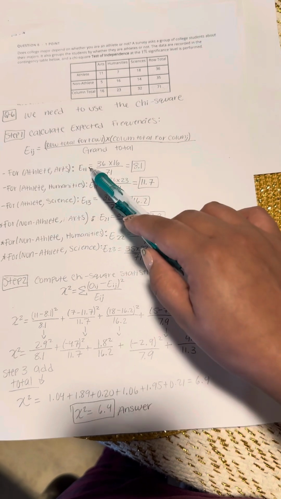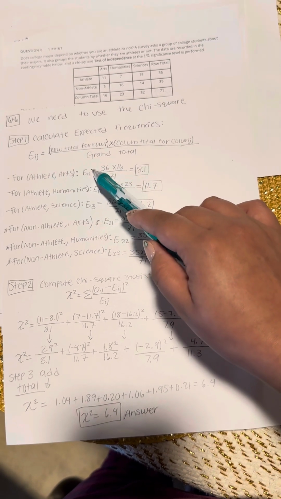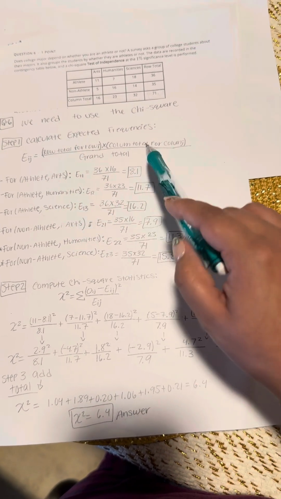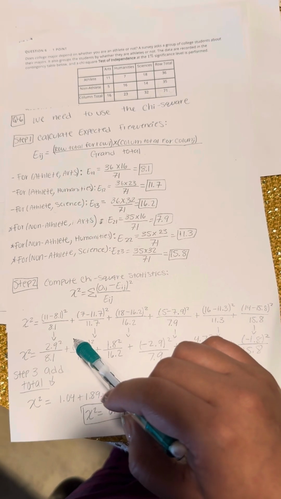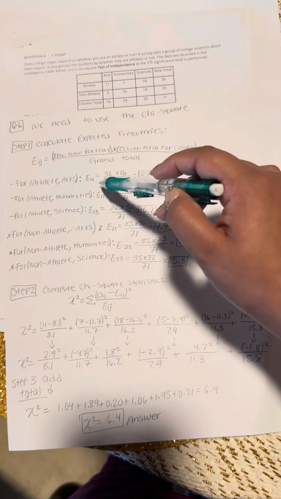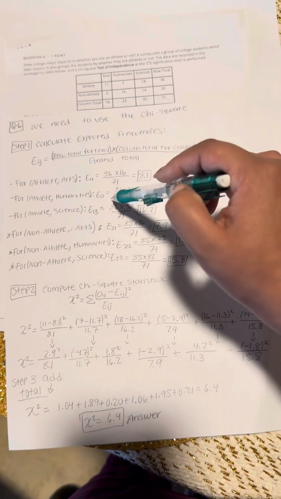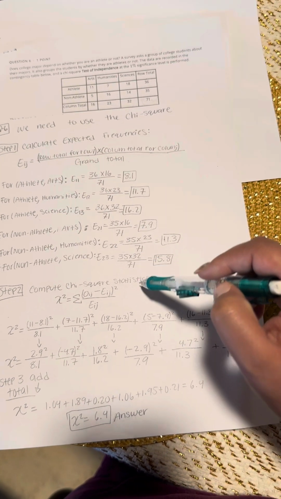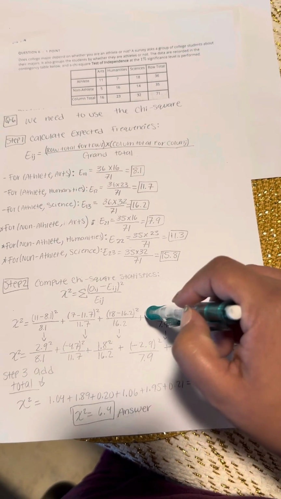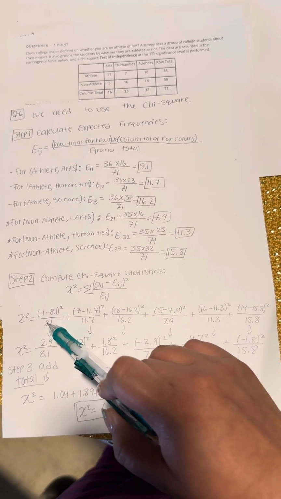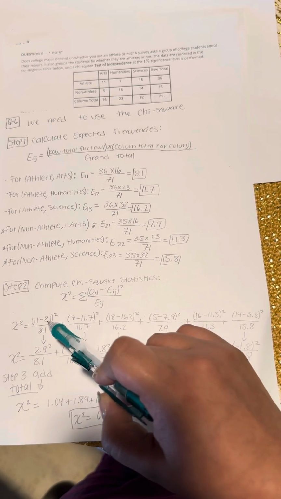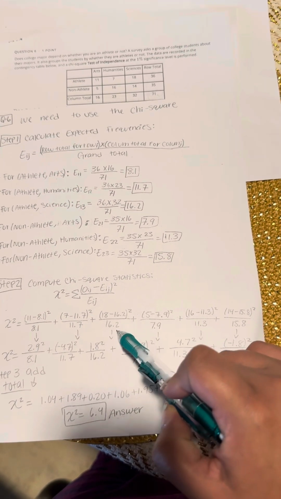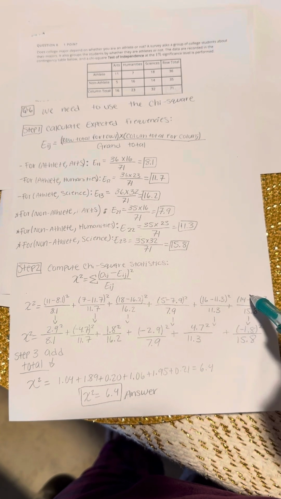The 11 is because we got it from the E11 squared, right? Because it's 11 right here. And then, yes, you divide by E11. So when you subtract here, you add it here, and you keep adding it here, here, and there, right?